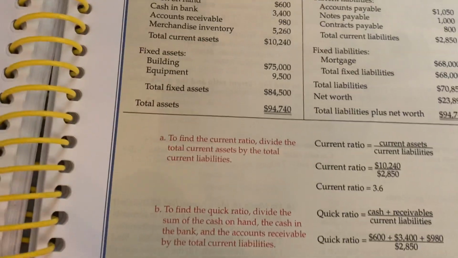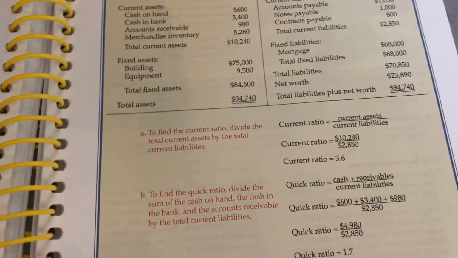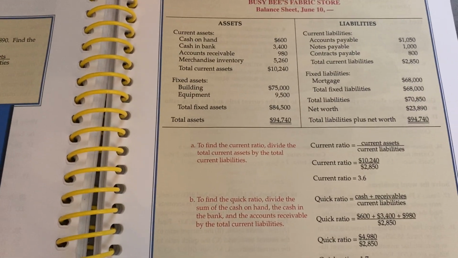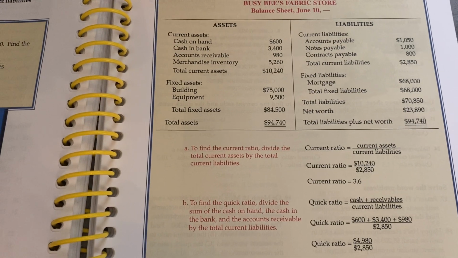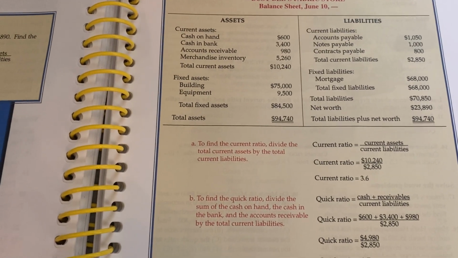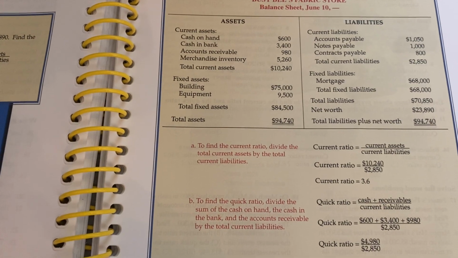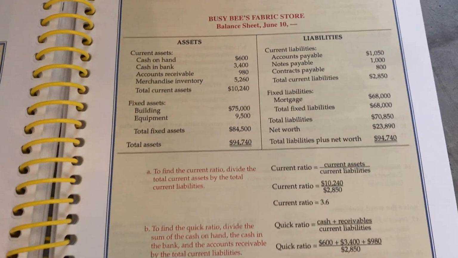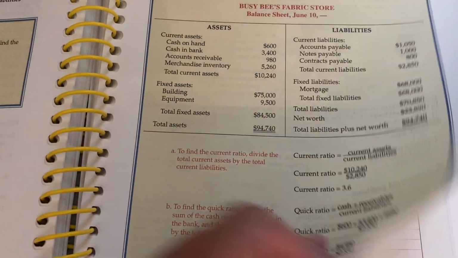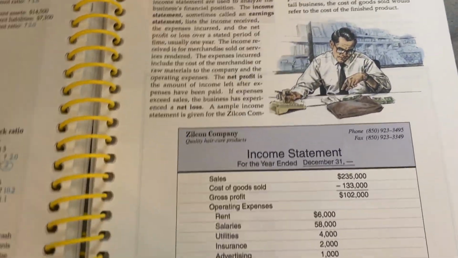Basically, you take these numbers off your balance sheet and you can find the quick ratio or the current ratio. The only difference is the quick ratio just includes the cash and receivables, not all of the assets. Okay? So that's 12.4. Let's go on to 12.5.